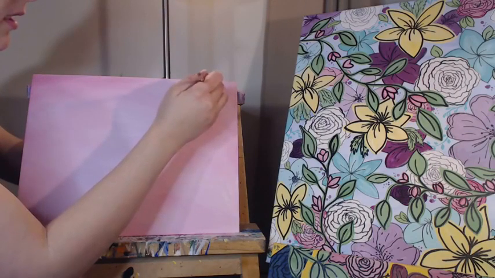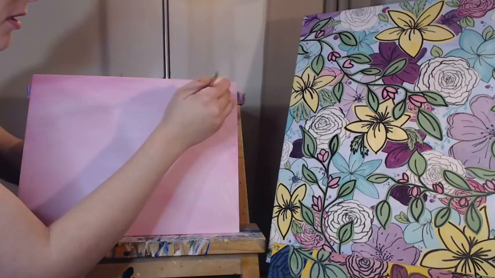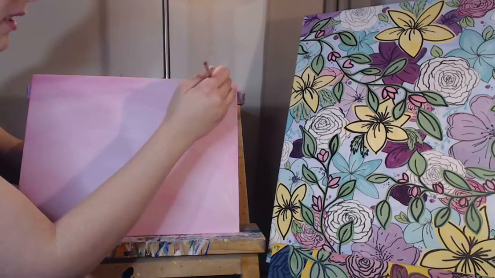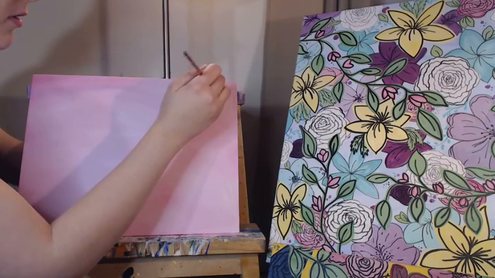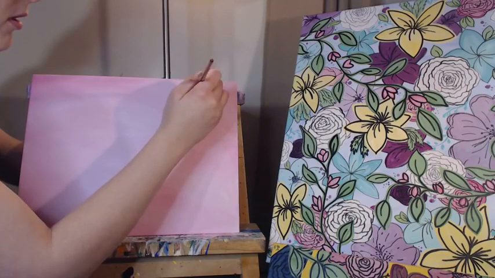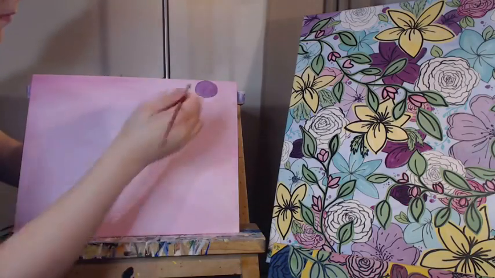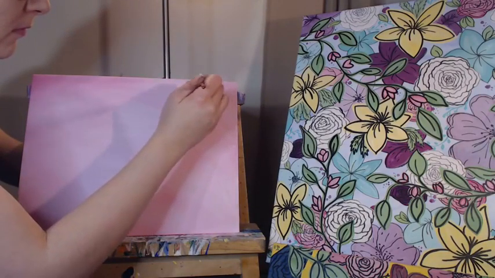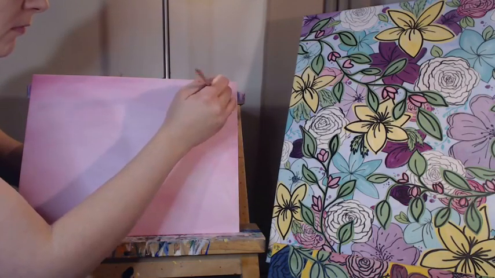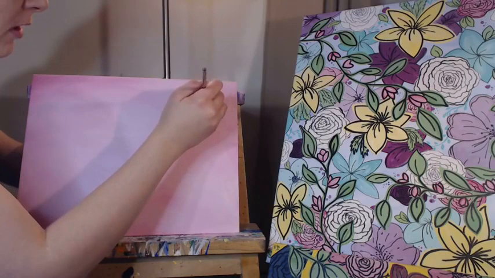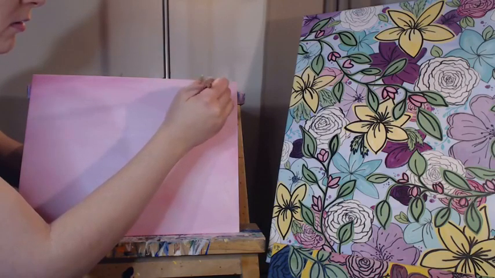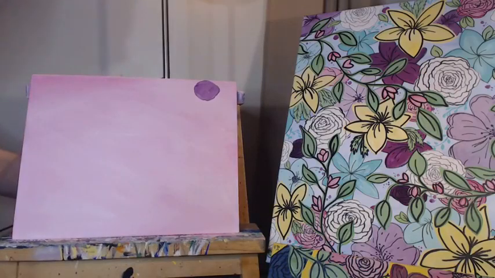And you can see that the paint is still not fully dry here, but that's okay. It makes my purple a little bit lighter, and that's okay. So I'm just going to do a circle. A little bit of a messy circle. And that's good like that.